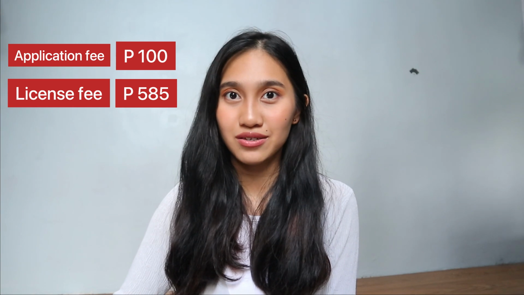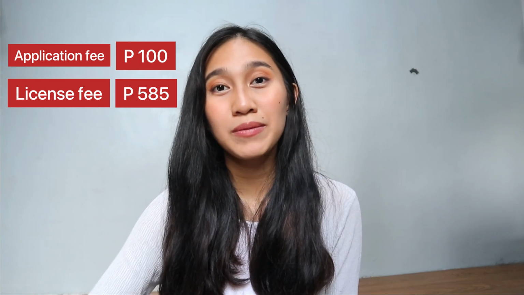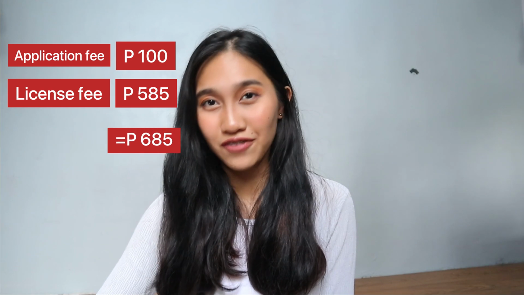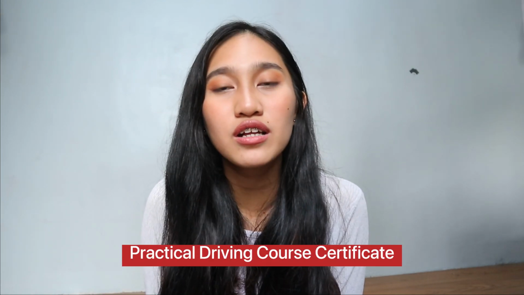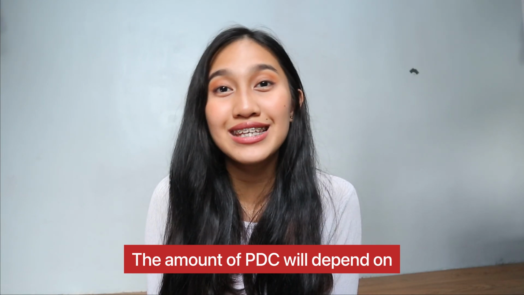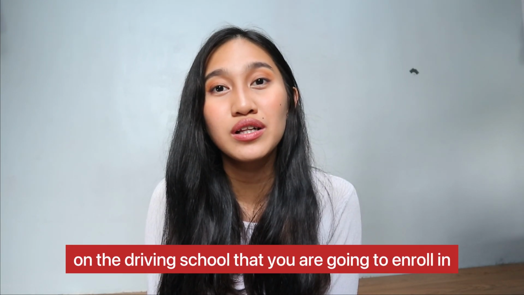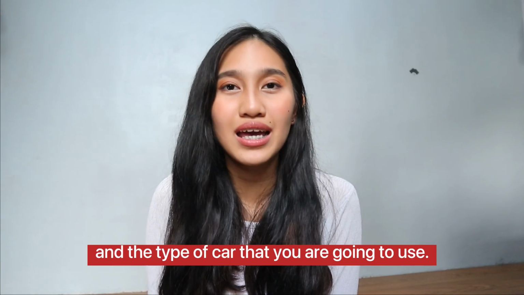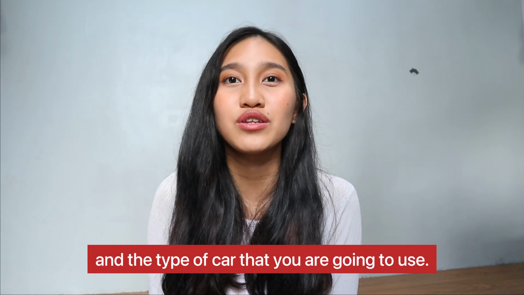And kung nakapasa kayo ng theoretical exam at nakapasa kayo ng driving test, you will pay the license fee, which is 585 pesos. Sa LTO, ang babayaran nyo doon in total is 685 pesos. The next thing that you're also gonna be paying for is the practical course driving certificate, which you will pay sa driving school. So, the amount of the PDC will depend on the driving school that you're going to enroll in and the type of car that you are going to use.